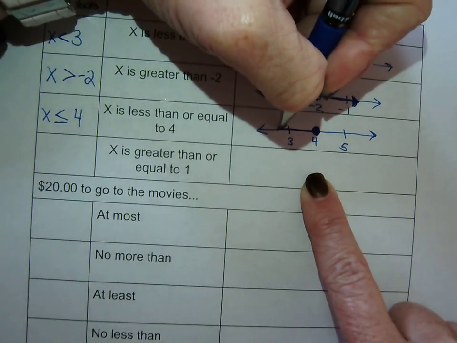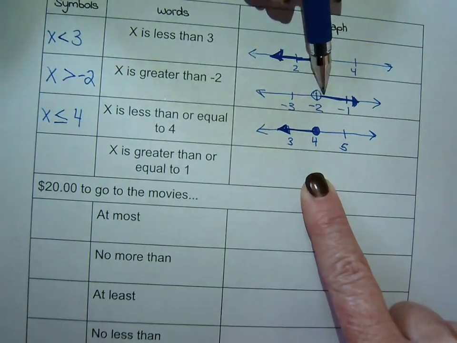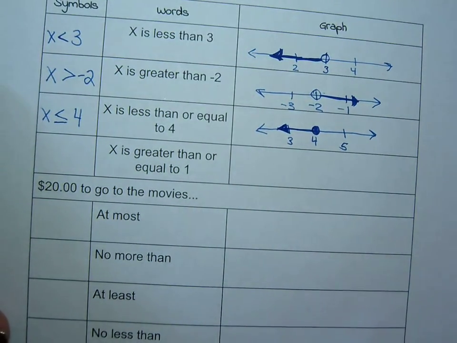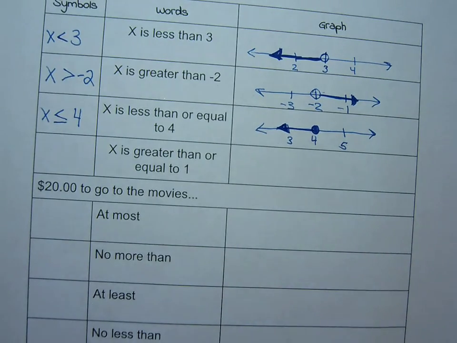Why is everything going to the left? It's not. That one went to the right. Well, I'm bilingual. The first one.